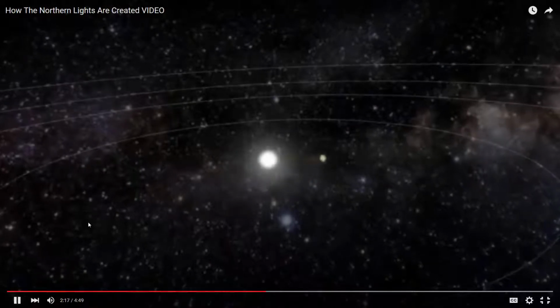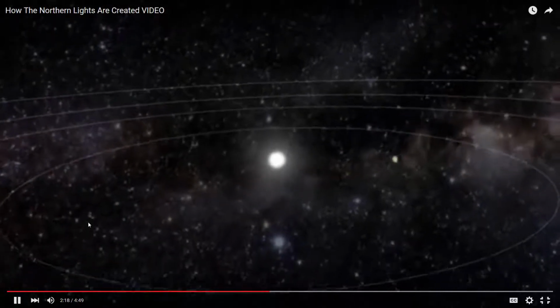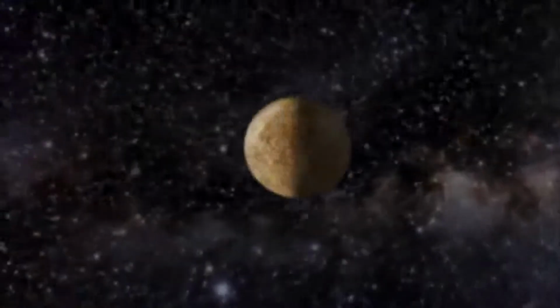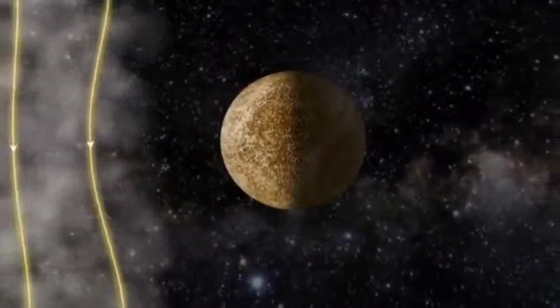The solar storm can reach speeds over 8 million kilometers an hour. After 6 hours, it blows past the planet Mercury.